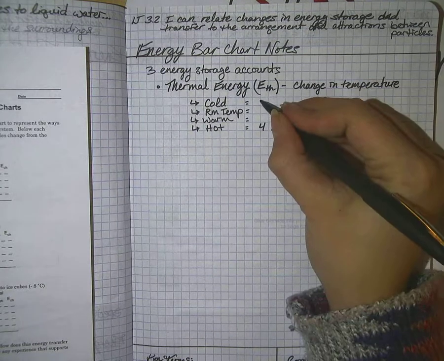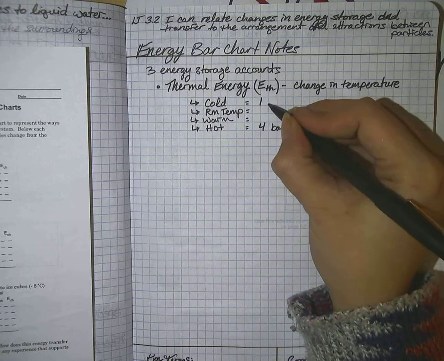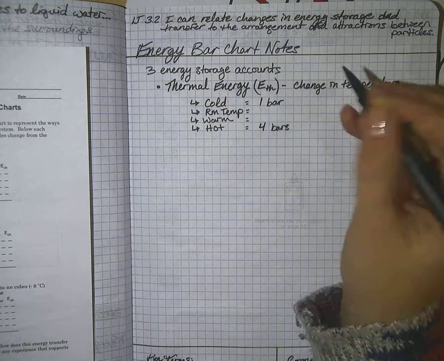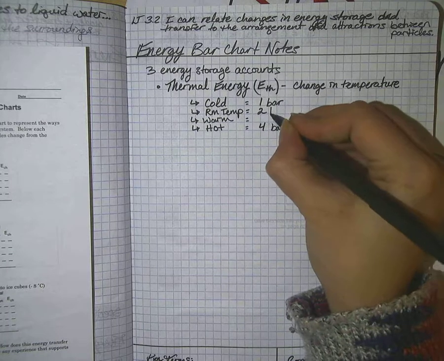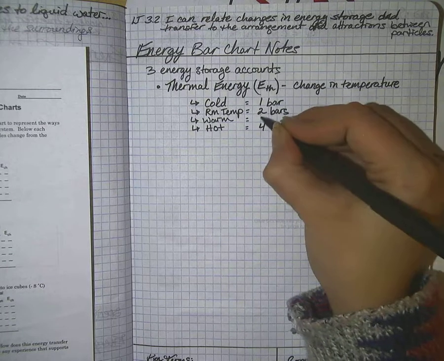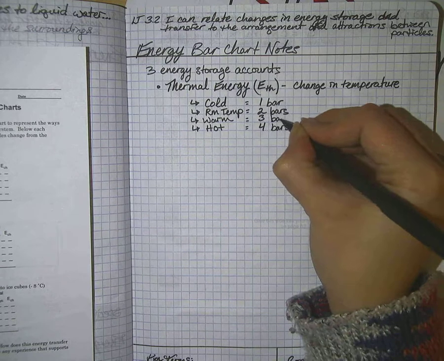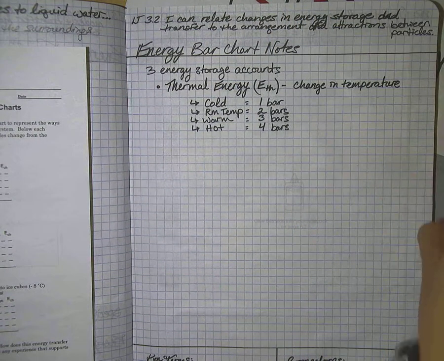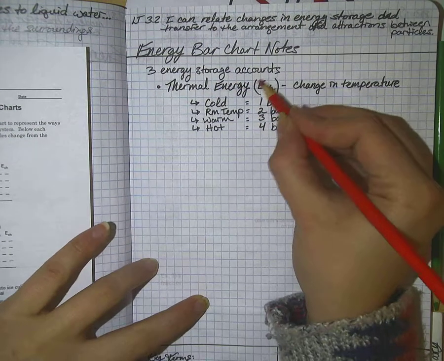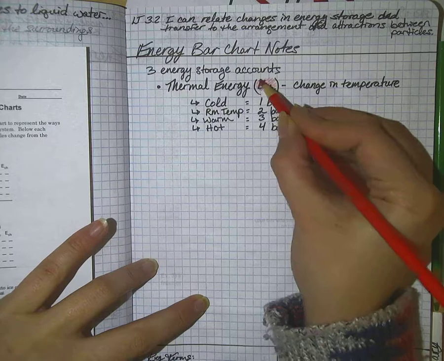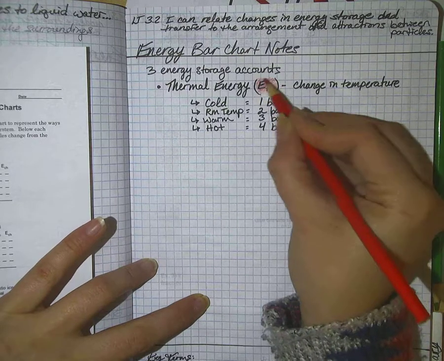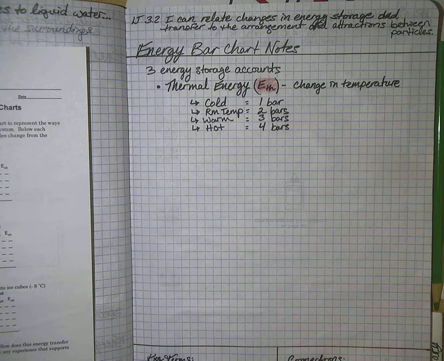Versus cold, particles are moving very slow, will be represented with only 1 bar. And then room temperature and warm will be in between. Okay? All right. So I am going to use red when I'm representing thermal energy on my bar chart. So just so you know, color coding sometimes helps.